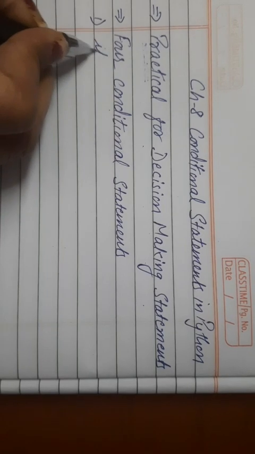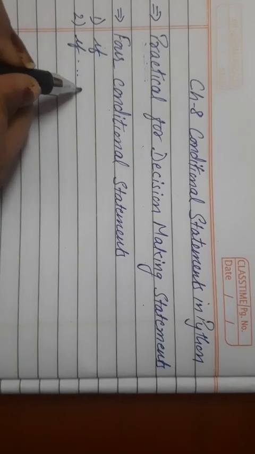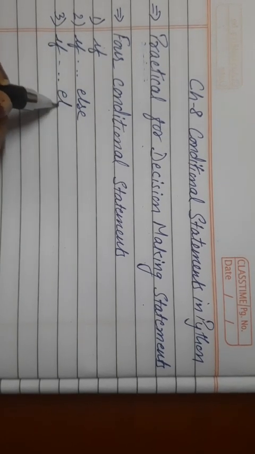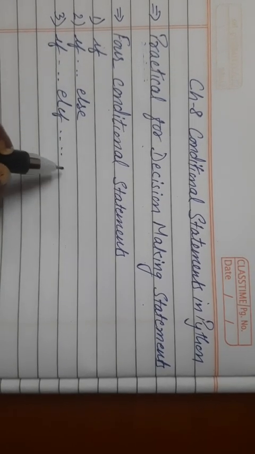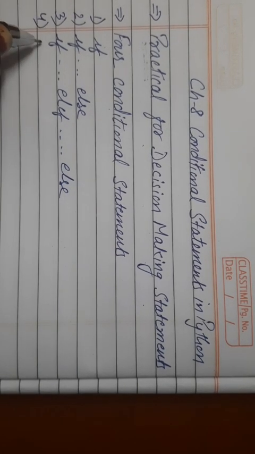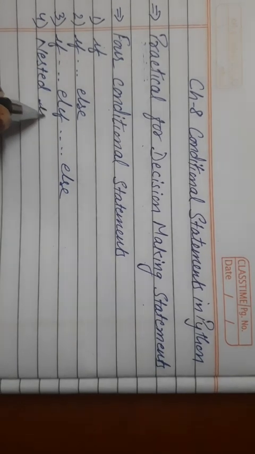First is if, single if. Second is if, else. Third is if, elif, else, ladder. Fourth is nested if. So let's see one by one. Okay, we start with our single if.